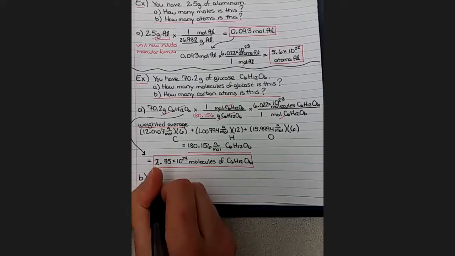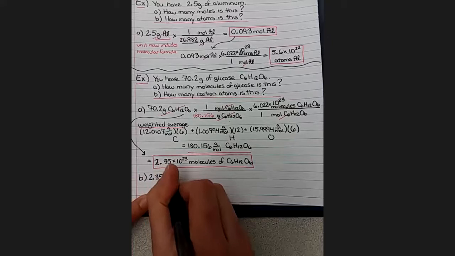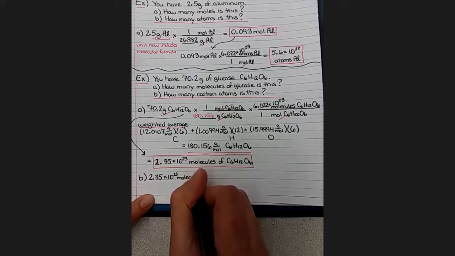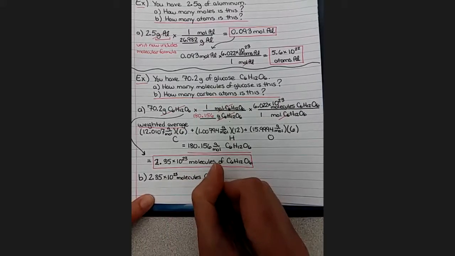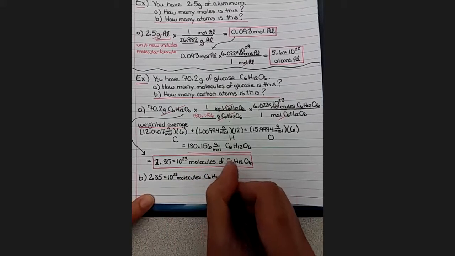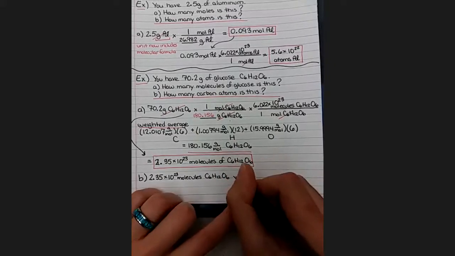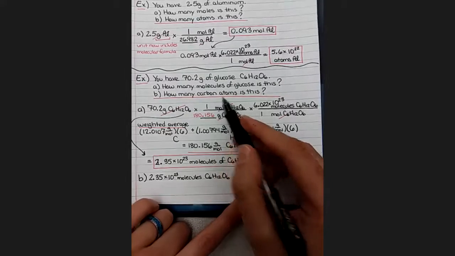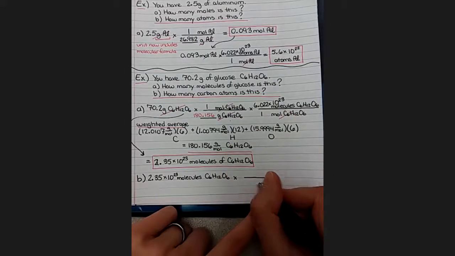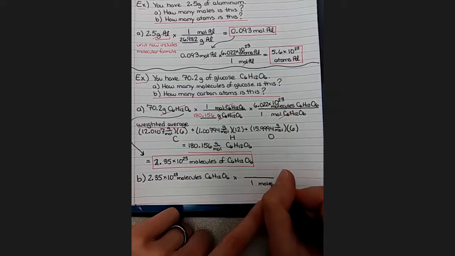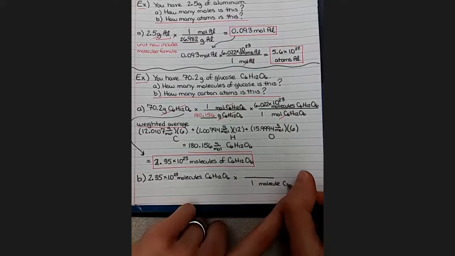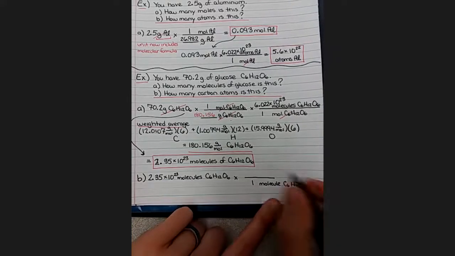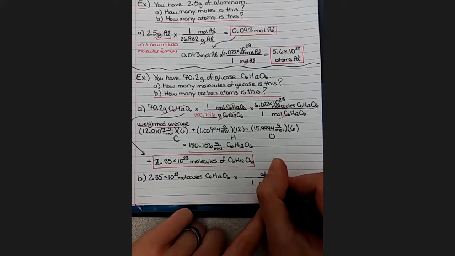So we'll start with what we found in the last part. So 2.35 times 10 to the 23rd molecules of glucose. And then we need to convert from molecules of glucose to atoms of carbon. So 1 molecule of glucose goes on the bottom. And so we're going to convert from molecules of glucose to atoms of carbon.